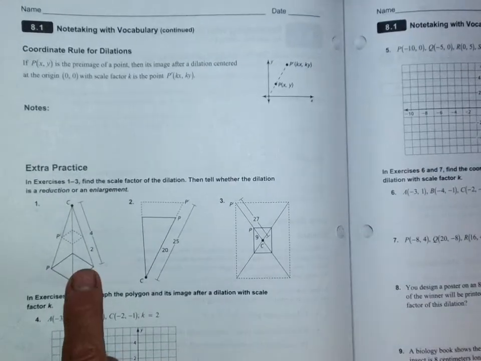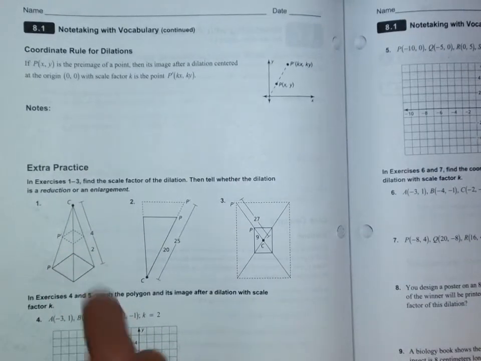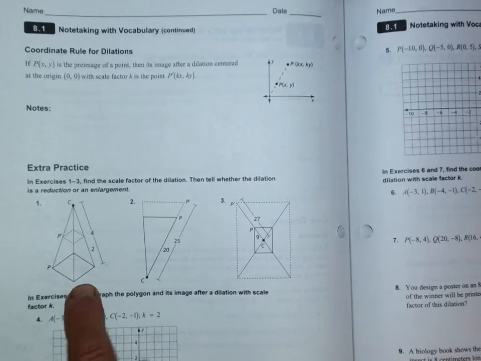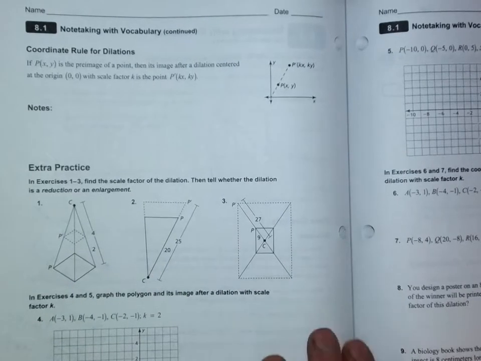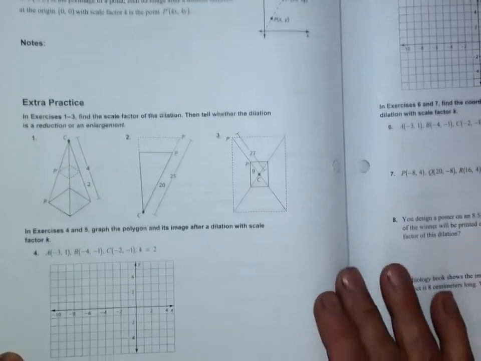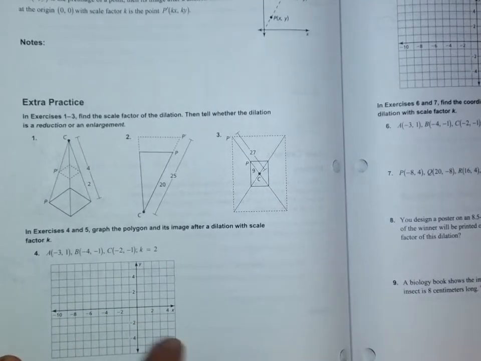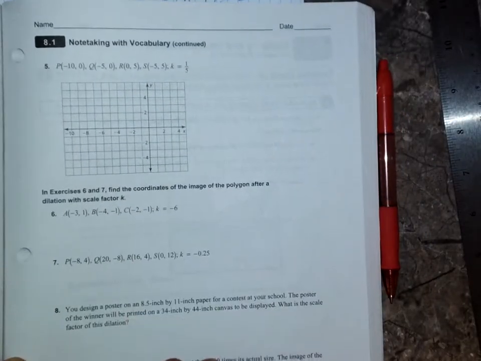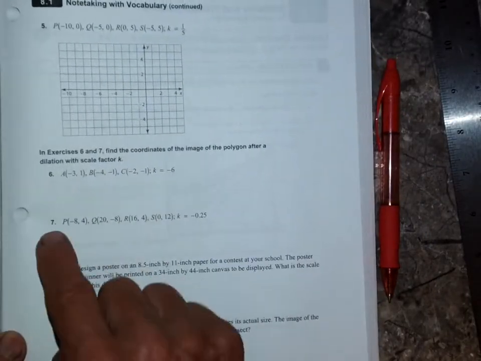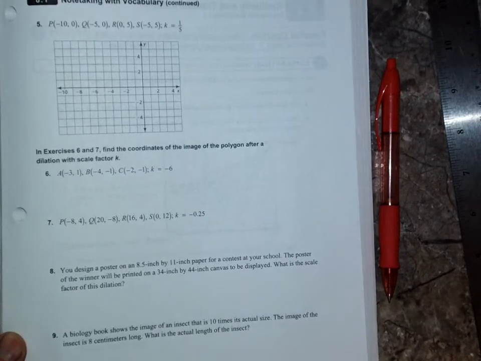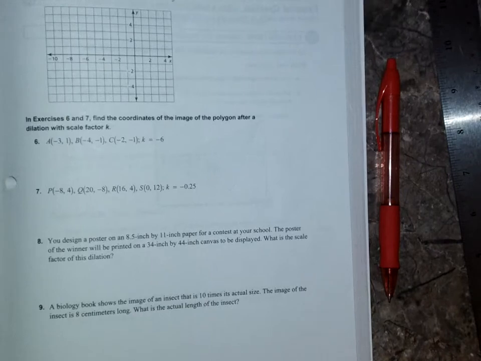Here we go. They show P prime, can you figure out what the scale factor is? That's easy. Can you find out what the scale factor is and tell whether it's a reduction or enlargement? On 4, you're going to graph it with a scale factor of 2. You can see on these the same thing, scale factor. On 6 and 7, use your own graph paper, okay? That really helps. And then 8, 9, and that's it for today.